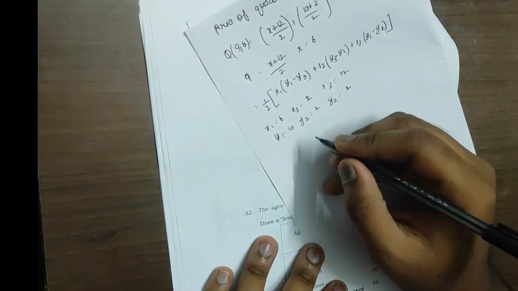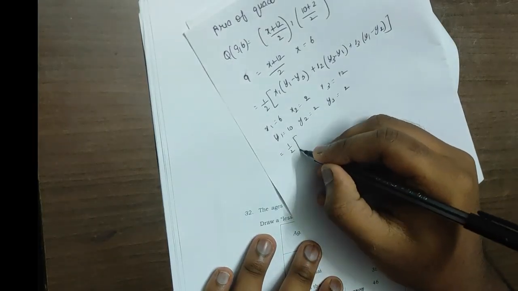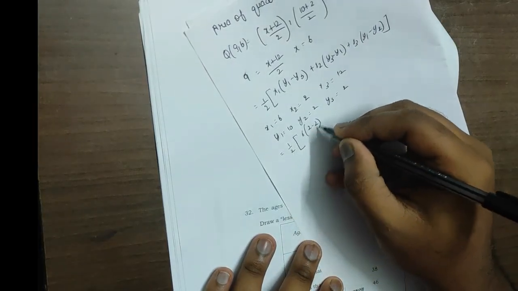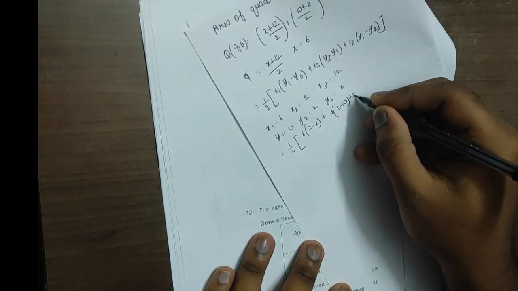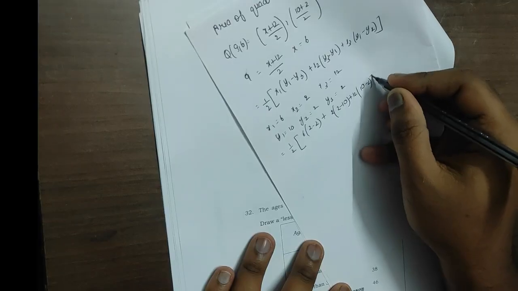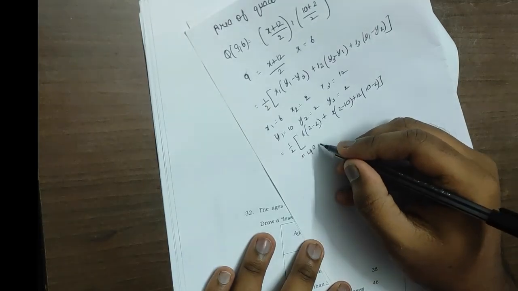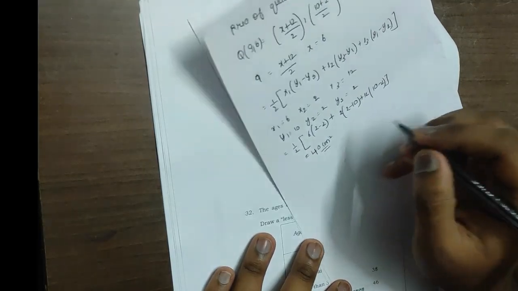Just apply the formula now. Half into 6 into (2 minus 2) plus 2 into (2 minus 10) plus 12 into (10 minus 2). We will get the area of this triangle is 40 centimeters square.